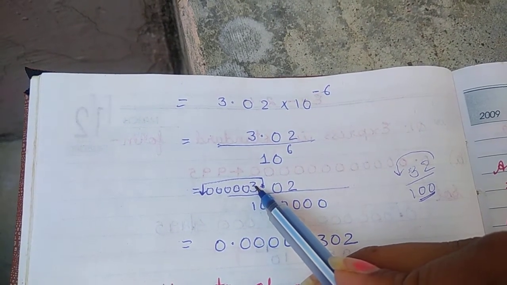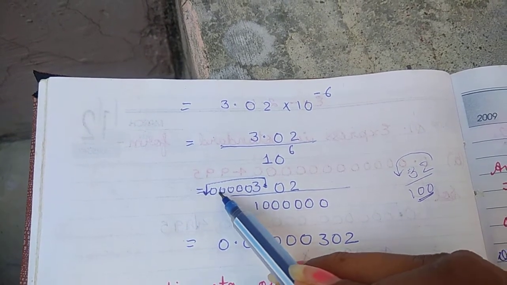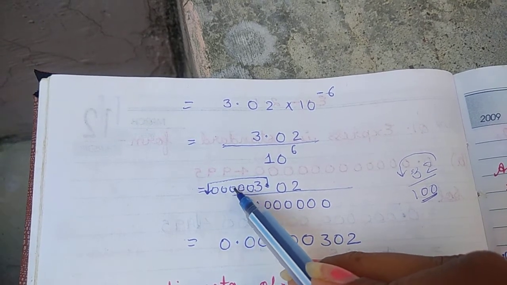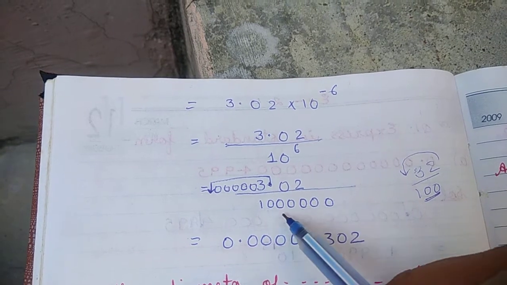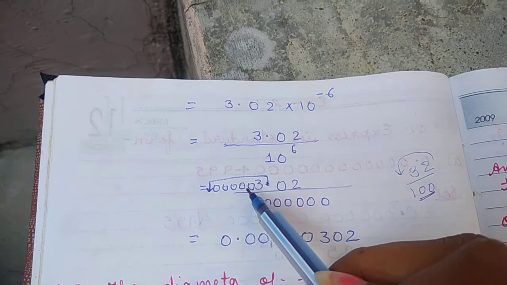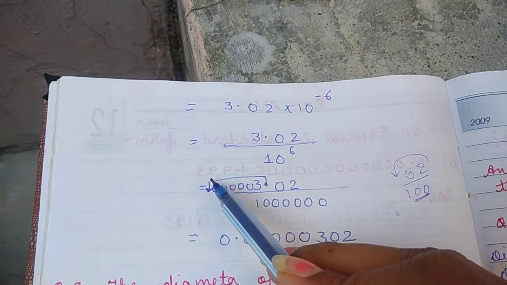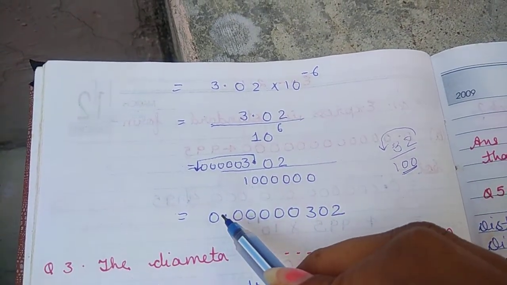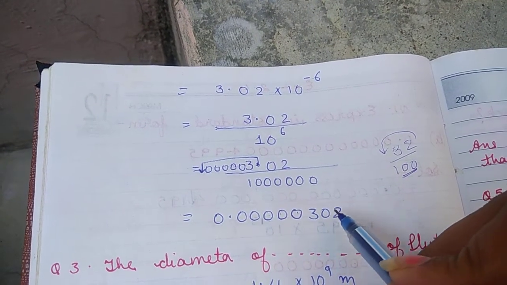So since only one digit is there, which is 3, we place zeros before this 3. So how many zeros have I placed? 1, 2, 3, 4, 5. Now count. Since there are 6 zeros, we will count 6 digits: 1, 2, 3, 4, 5, 6. Just pick the decimal and place it after 6 digits. So what is the new number? 0.000003 0 2, that is, 0.00000302.